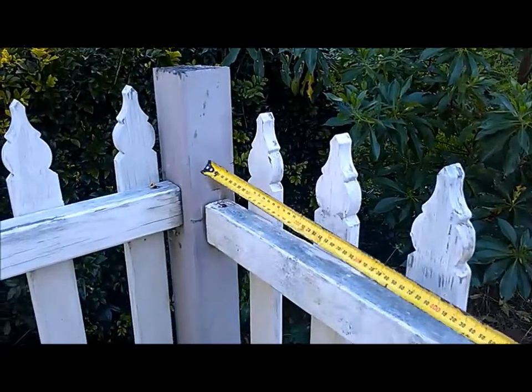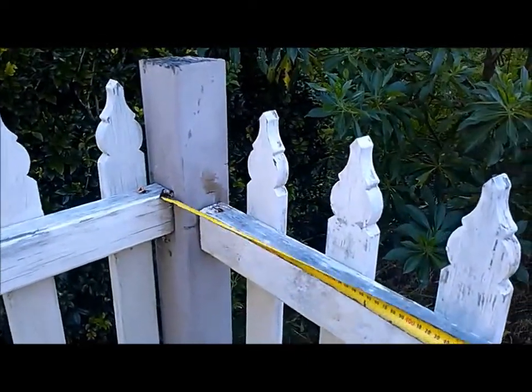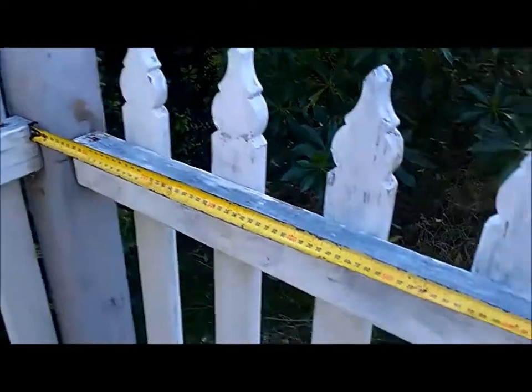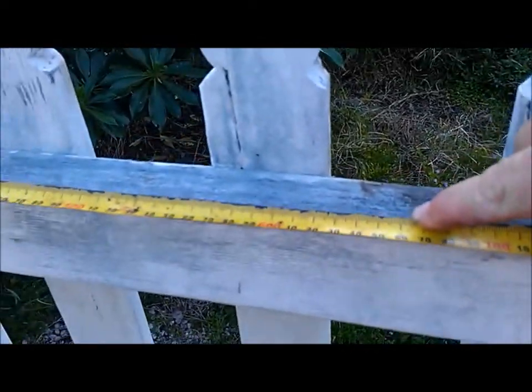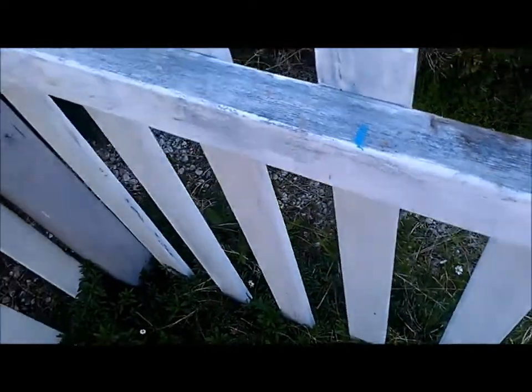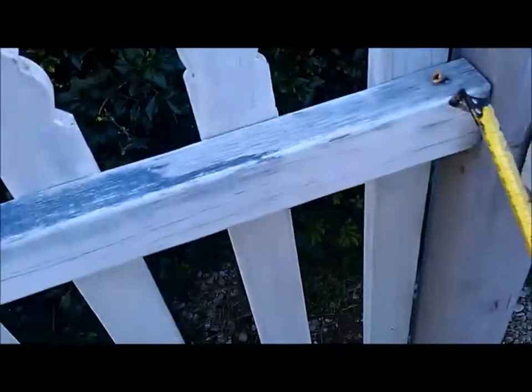I would have gone here and I would have measured a set length. I'm going to measure along here 600. Give me a second, I've got to mark that. Okay, there's my mark for 600. So it's 600 away from this bit of fencing over here.